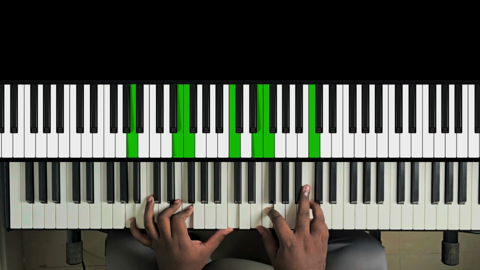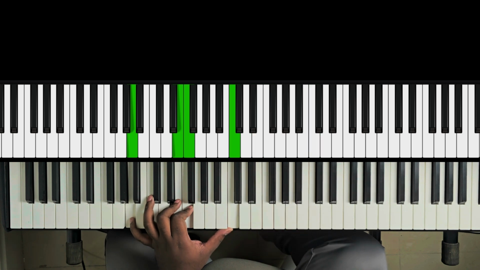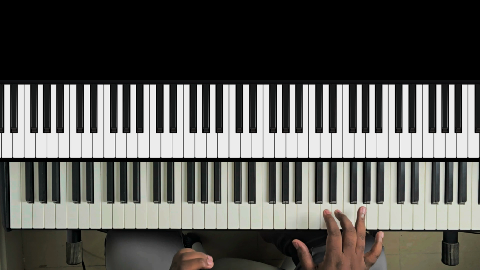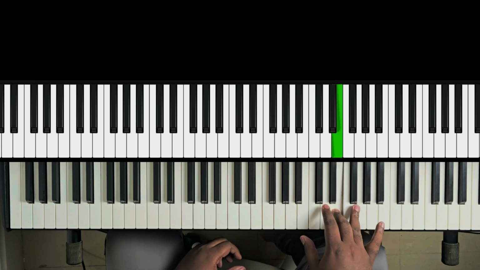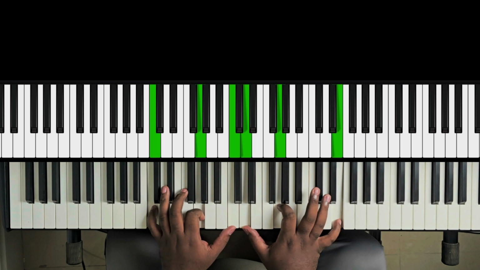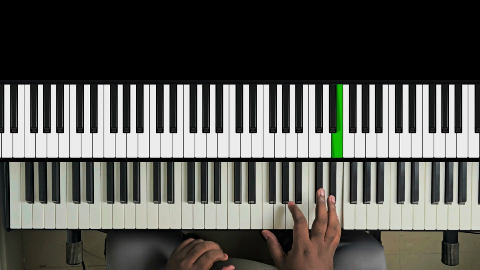So guys, it doesn't matter what you want to play. The important thing is the melody note. That's how you can change the progression of the song to something different by keeping the melody note and thinking about how can I voice different chords to actually have this melody note on top.